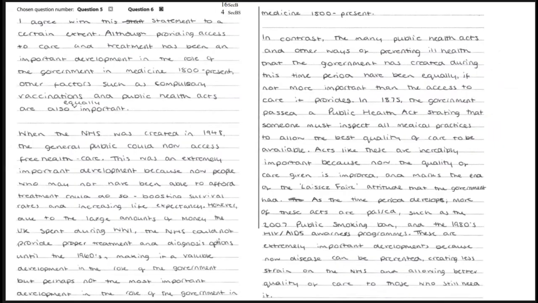So let's have a look at this 16 out of 16 answer. You can see here in the top corner that this was marked as 16 out of 16, and it got 4 for spelling, punctuation, and grammar also. So what we're going to do is have a look at this answer and try to pick out some of the good things about it.